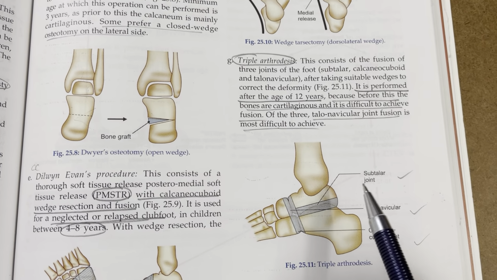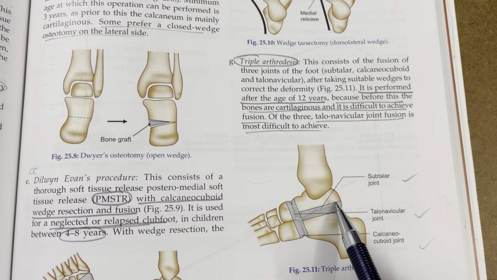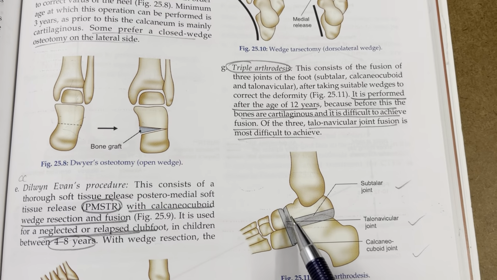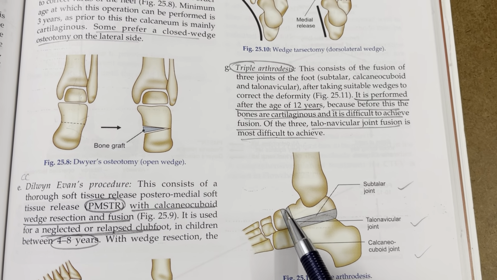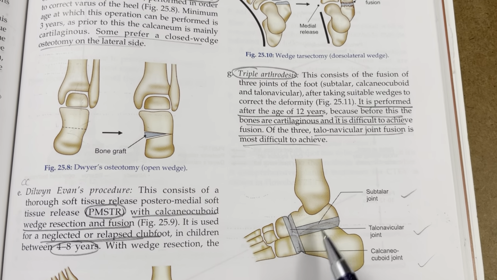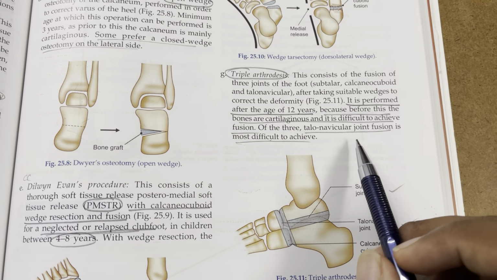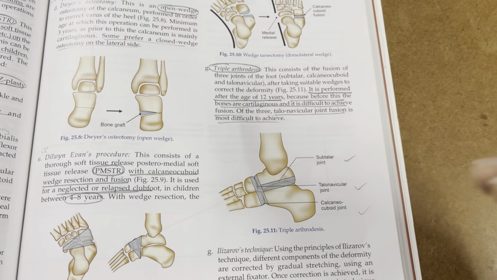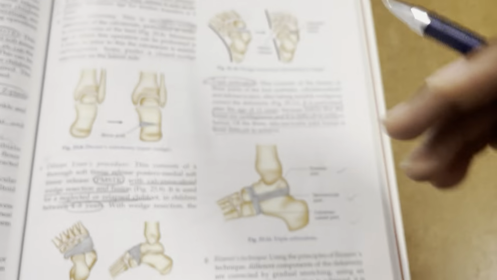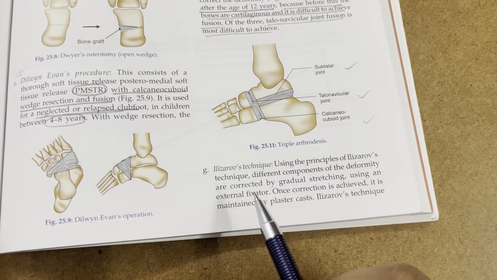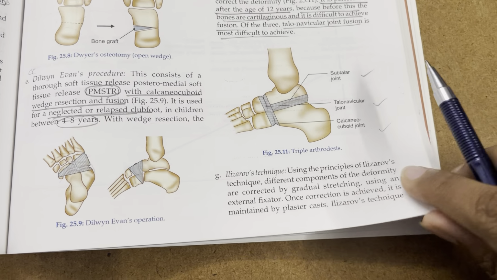Then you can also do a triple arthrodesis. This consists of fusion of the 3 joints of the foot: subtalar joint, calcaneocuboid, and talonavicular, TN, CC, and subtalar joints. Of the 3, the talonavicular fusion is the most difficult to achieve because, as I said, the talus is going downwards and medially because of angulation of the neck. You can also go for Elizarov's technique.